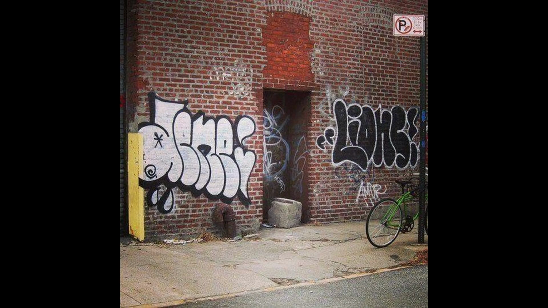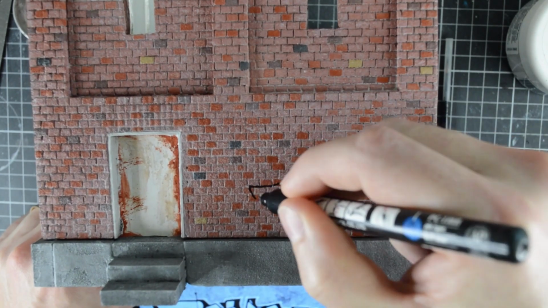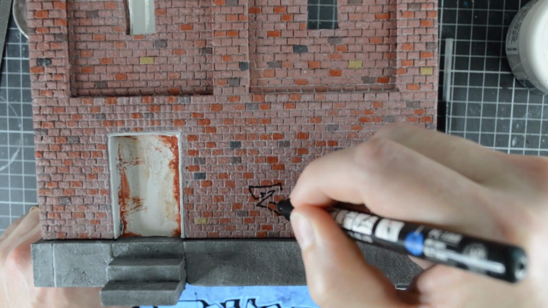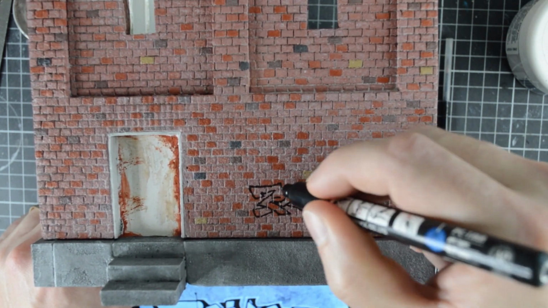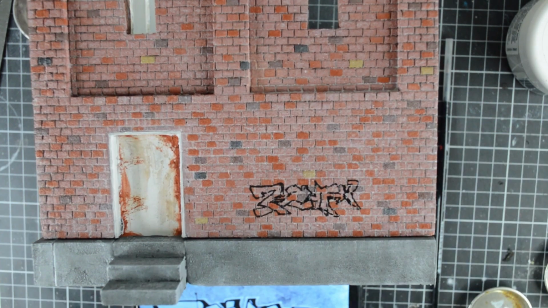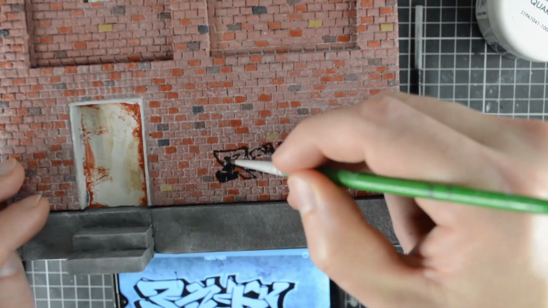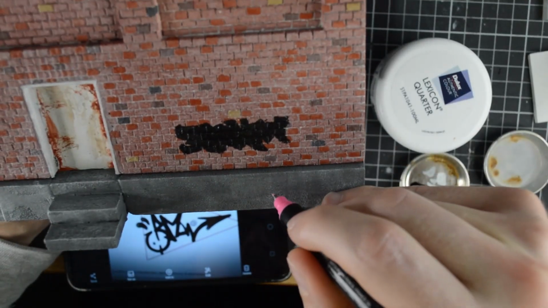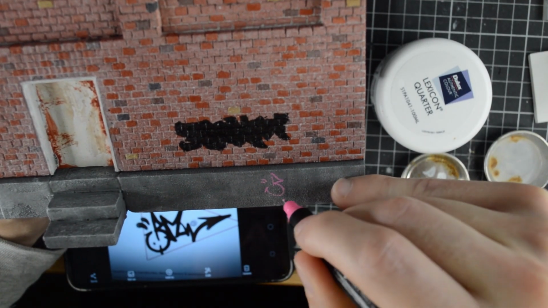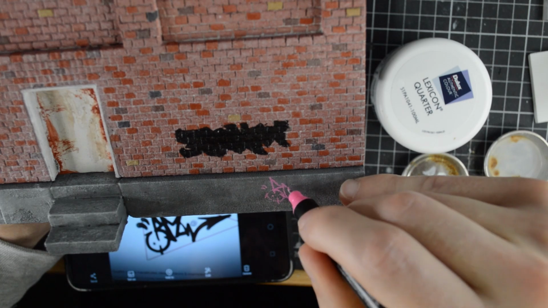Now onto the graffiti. I imagined that vandals would have a field day during a zombie apocalypse, so I added a few tags to the building. I picked a tag that I wanted to replicate and roughly drew it using a paint pen. I then coloured it in with black paint. While that was drying, I added a few simple tags with paint pens in various colours.